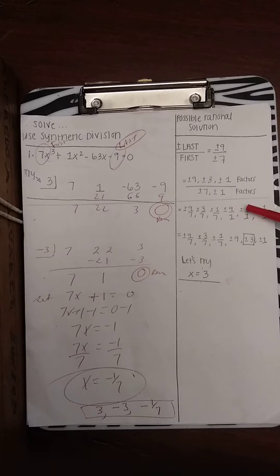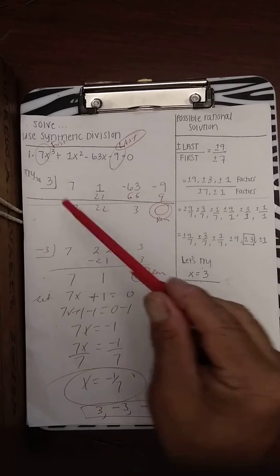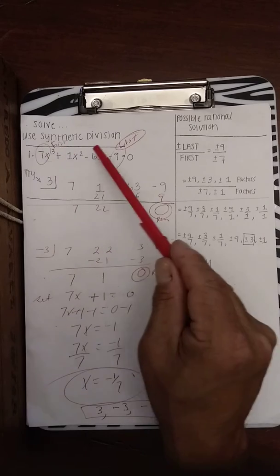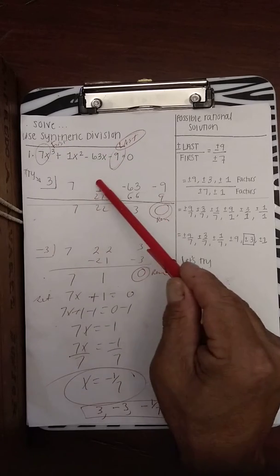We have a 9, we have a 3, and we have a 1, and plus or minus all the way across. I say let's try 3. Put 3 back in here, synthetic division. 7, 1, 6, negative 63, negative 9, there they are.